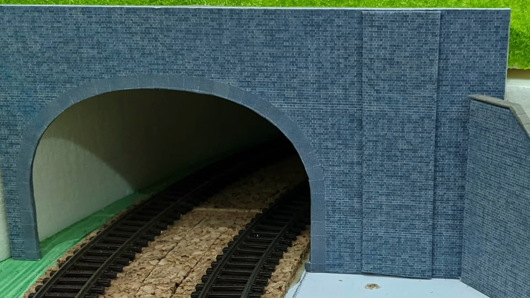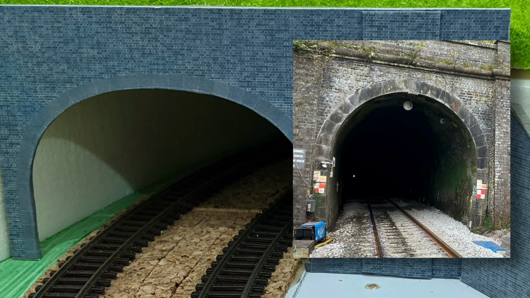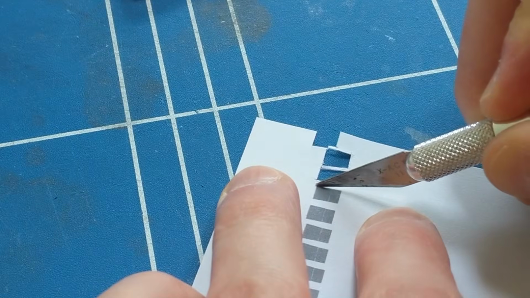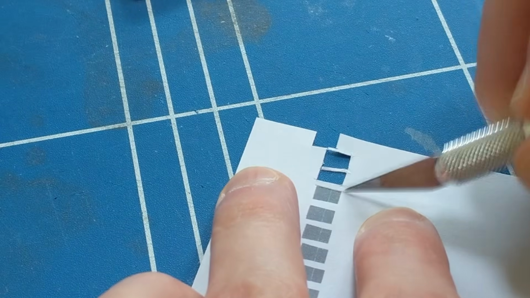In the first portal prototype build, I included the arch stones in the main texture because I'd based them on photos of Dinmore Tunnel, in which they're flush with the bricks. But it looked just too flat on the model, so I decided to print them on a separate sheet for a bit of 3D effect.